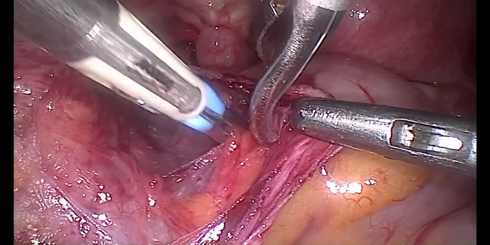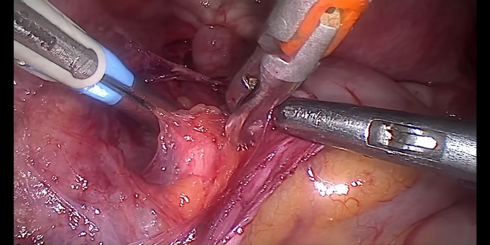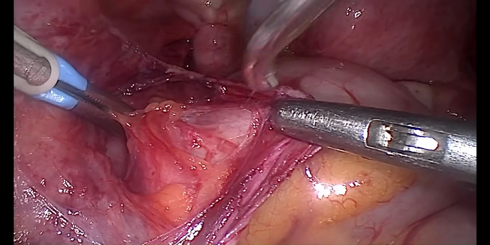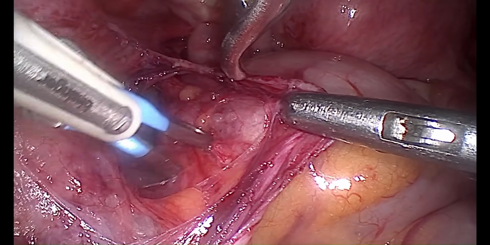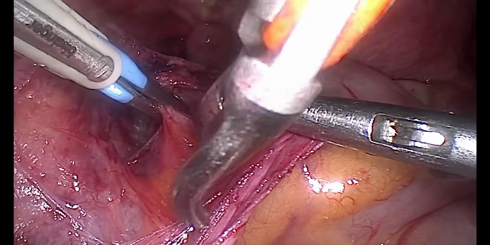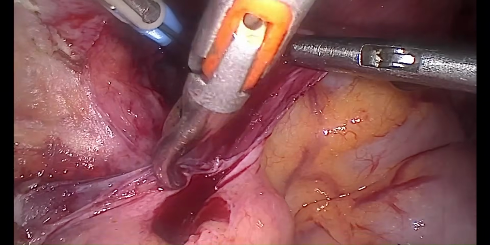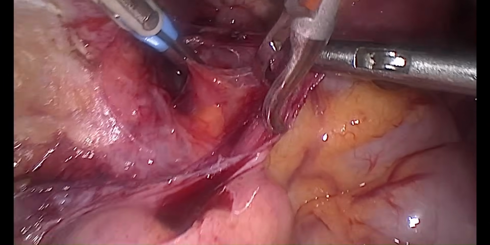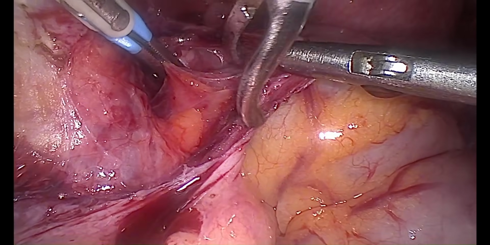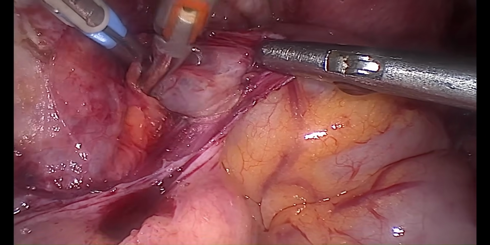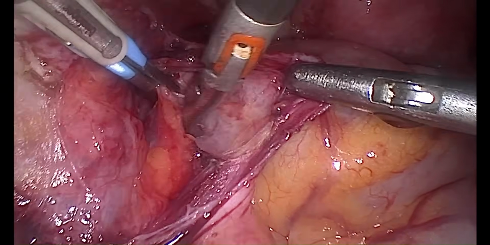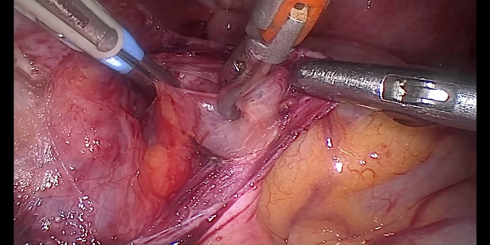We use bipolar and bipolar sharer for the dissection, and sometimes we use a harmonic where it is the appropriate instrument. The instrumentation doesn't make any difference when this particular dissection is done. If you think the ureter is not visualized in the apex, you can just do a dissection and take hold of these vascular planes.